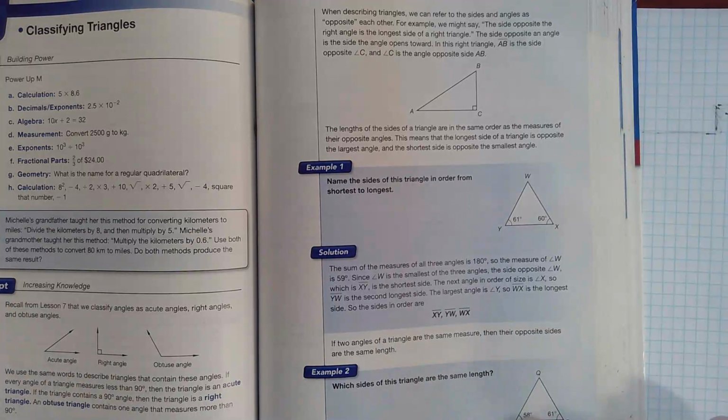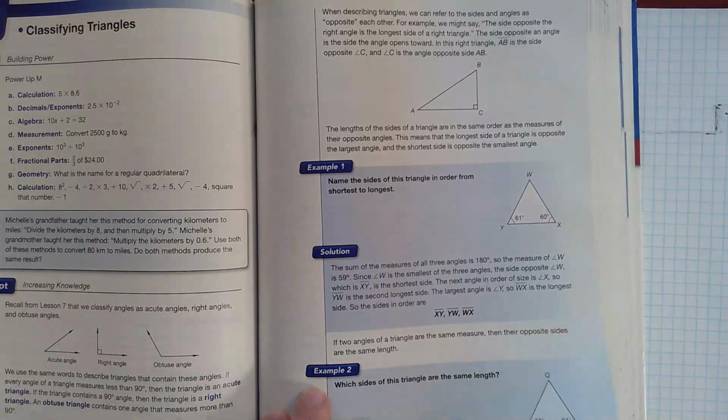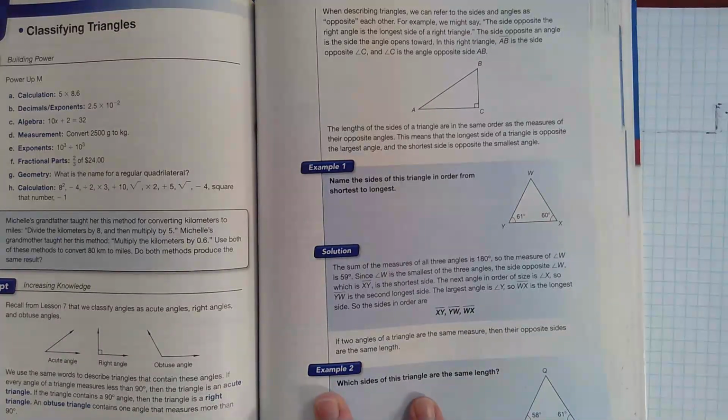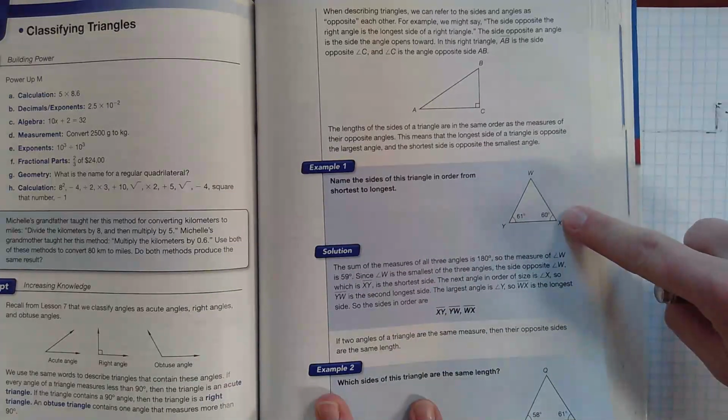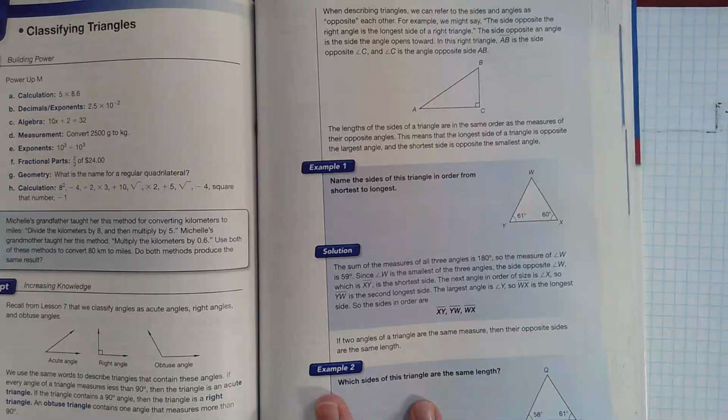So SQ and SR are both the same length, which means that QR is the shortest. None of these have the same length, so the longest one is WX, second longest is WY, and YX is the shortest.